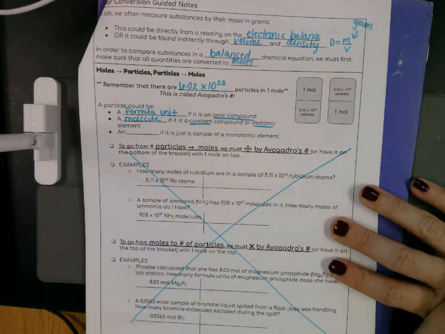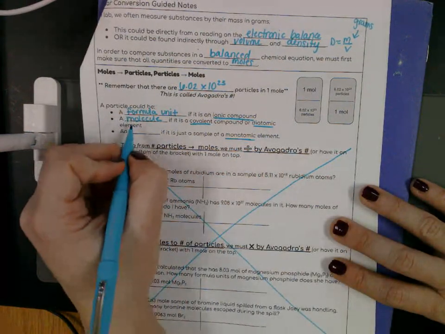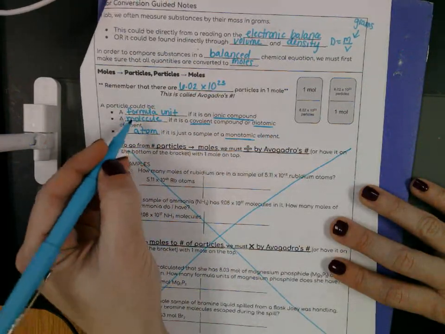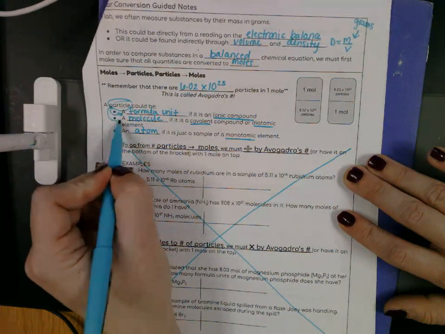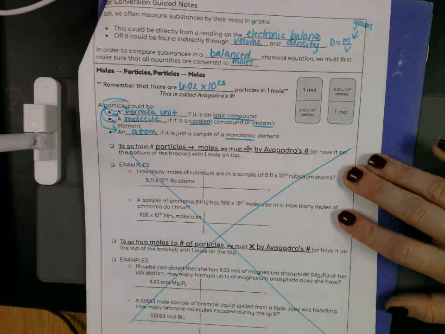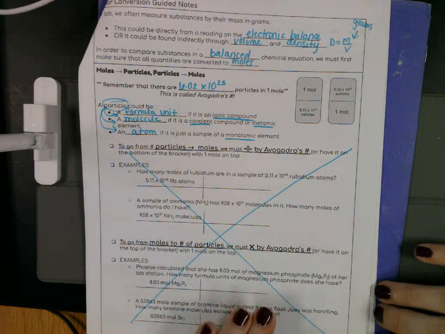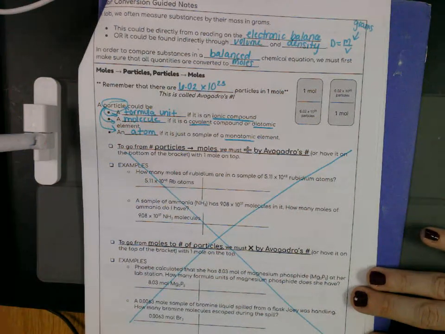Okay, or if it's just a monatomic element, like some copper, we would just call it an atom. Okay, so these are just 3 different words. They're all types of particles. And it just depends on what the actual substance itself is. But we're not going to do any conversions between particles and moles just because of time's sake.